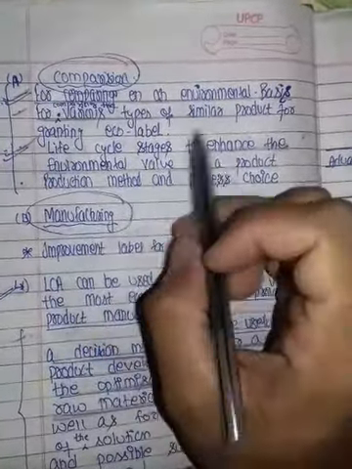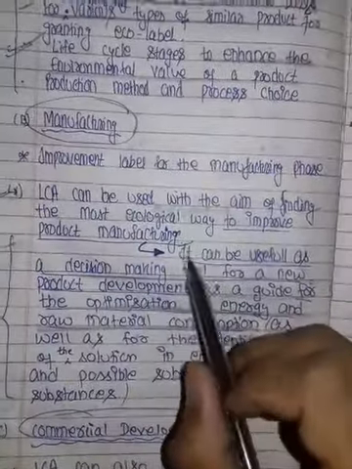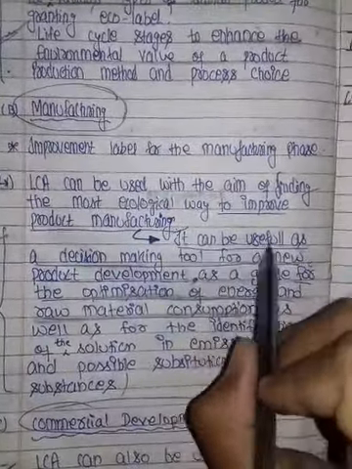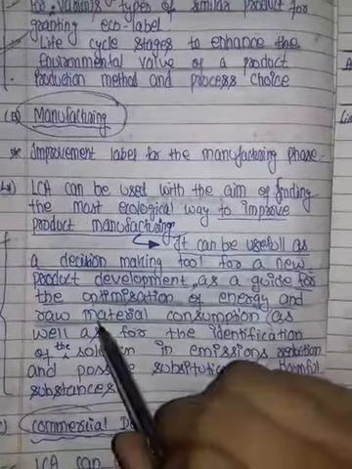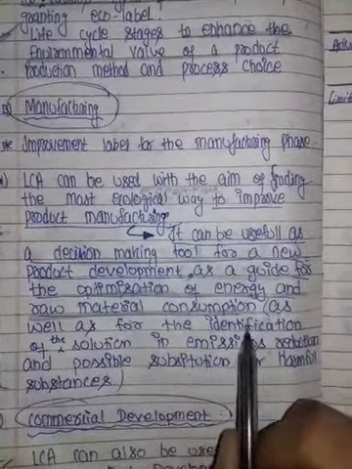In the manufacturing, we define the LCA as the improvement label for manufacturing phases. LCA can be used with the aim of finding the most ecological way to improve the product manufacturing. Under the manufacturing, it can also be useful as a decision making tool for new product development, as a guide for the optimization of energy and raw material consumption. Okay, it can also be used for the identification of solutions in emission reduction and possible substitution for the harmful substances.